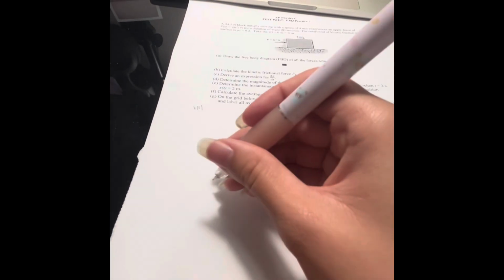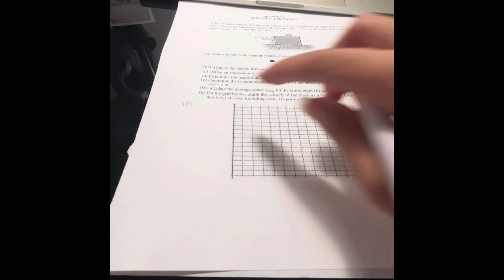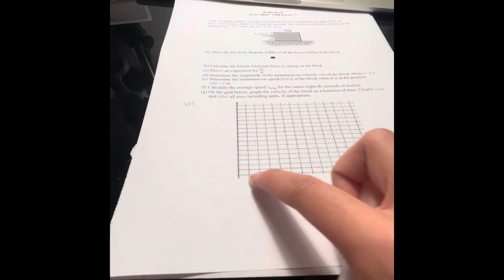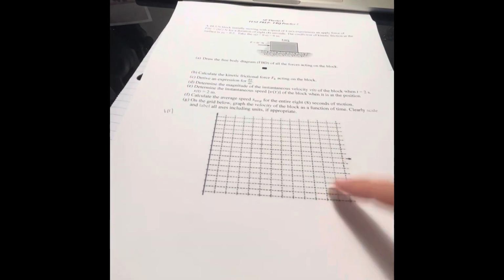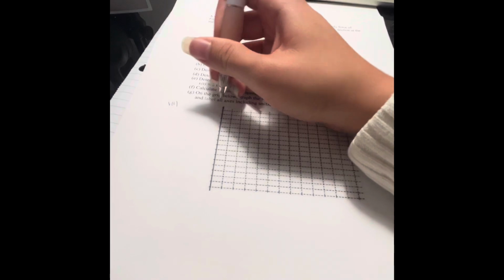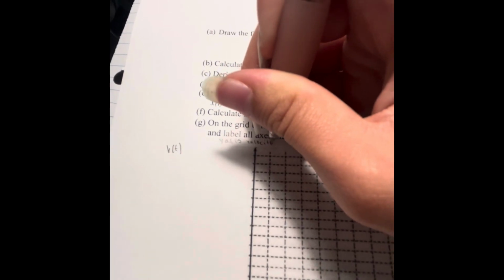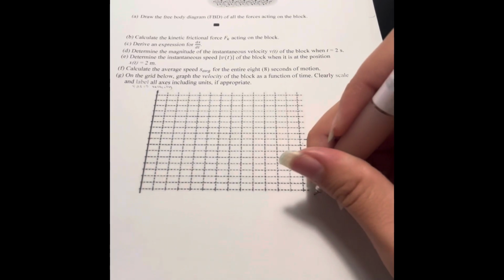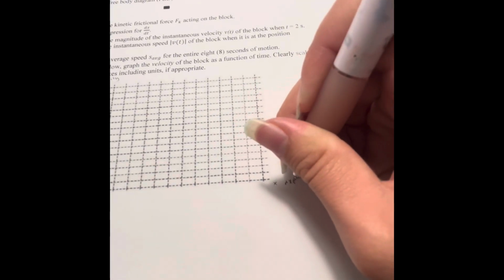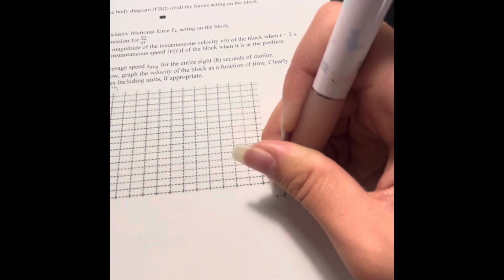So we know that it's only going for 8 seconds. So for our velocity time graph, our y-axis will be our velocity, and the x-axis will be our time.